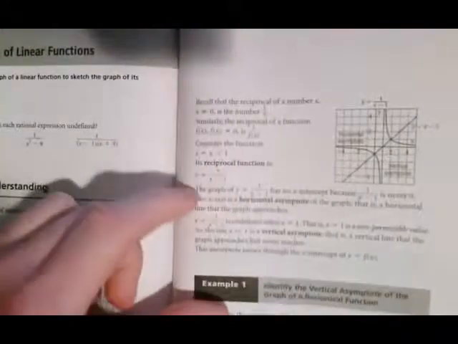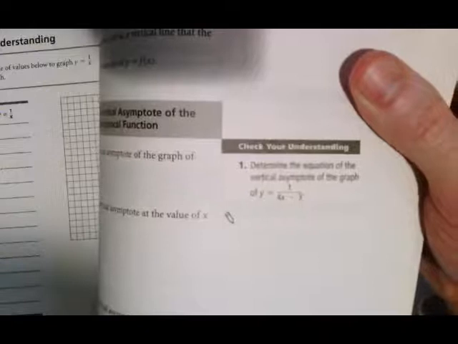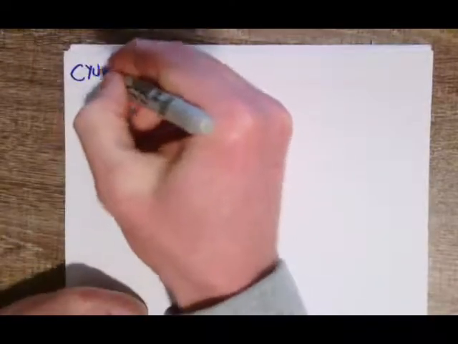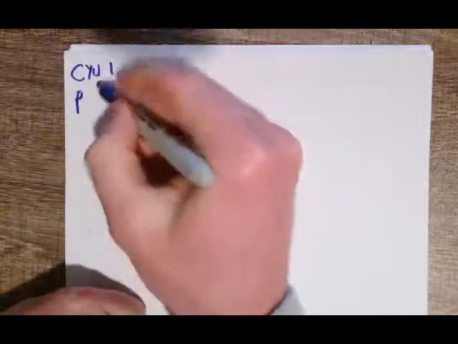When you're looking at the textbook, the work text, whatever it calls itself, there's some good information there. If my explanations aren't working super well, have a look at this stuff here. It talks about horizontal asymptote, vertical asymptote. This is on page 653, right in the beginning of 8.3. Check your understanding number 1, we kind of did that, but I'll do it again. So CYU 1, page 653.